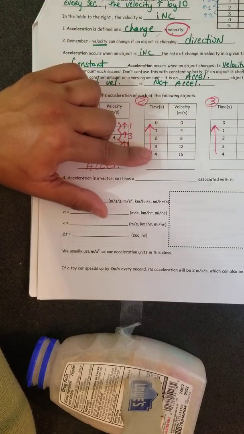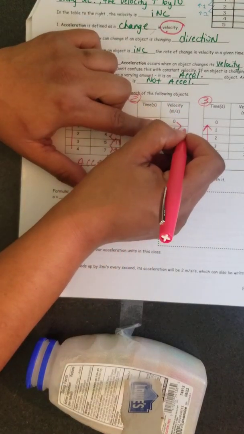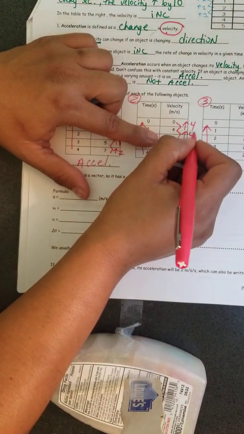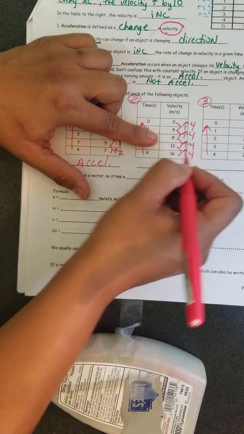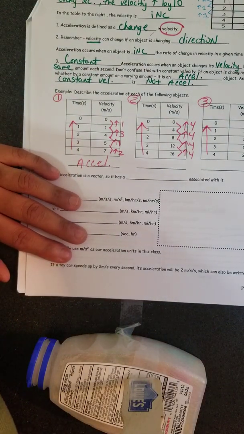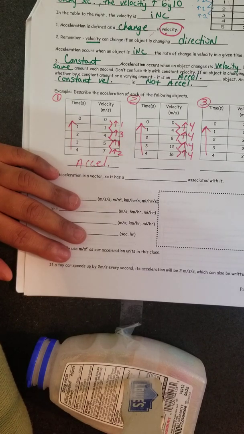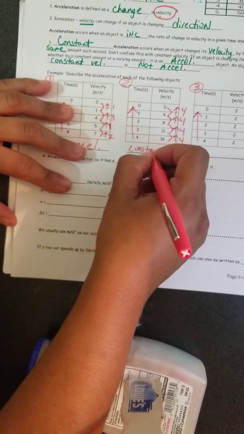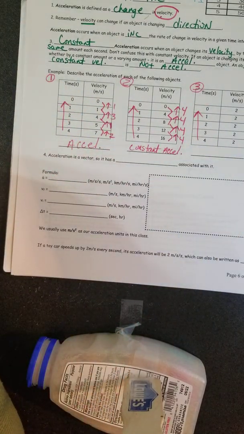Time is continuously going by 1. But look, from 0 to 4, there's an increase of 4. From 4 to 8, it changed again by 4. 8 to 12, it changed by 4. And 12 to 16, changed by 4. Is it increasing the velocity? Yes, it is. By how much? 4 every single time. So if it's continuously increasing velocity, then we call this a constant acceleration. Yes, my object is accelerating.